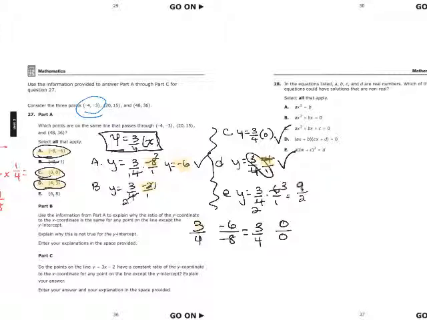And then last but not least, this bottom question here says, does it have a constant rate? The thing is that if it has a y-intercept of -2, then it's not going through 0, 0. Remember the constant of proportionality, it has to go through the origin, not -2.